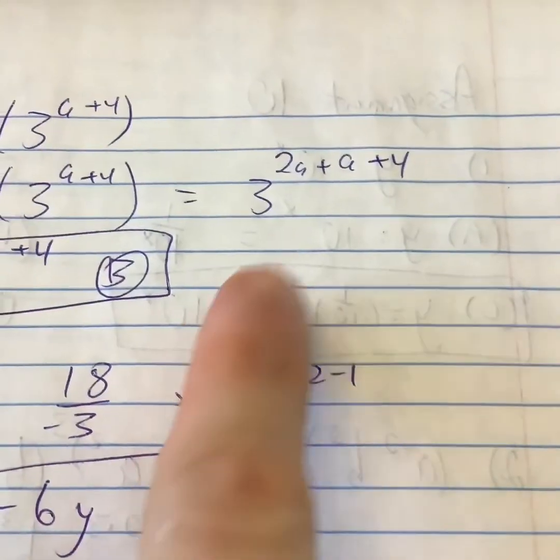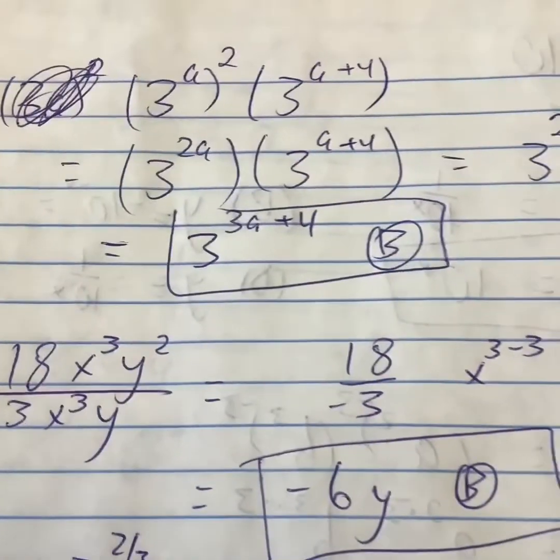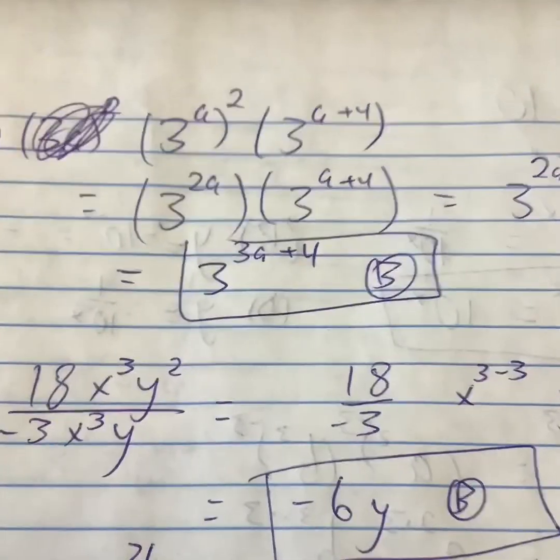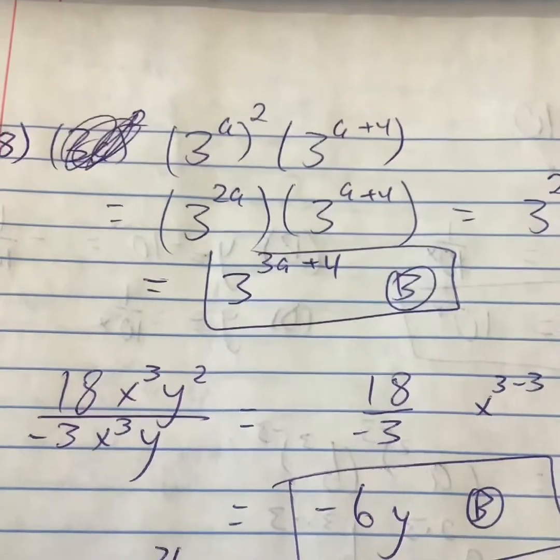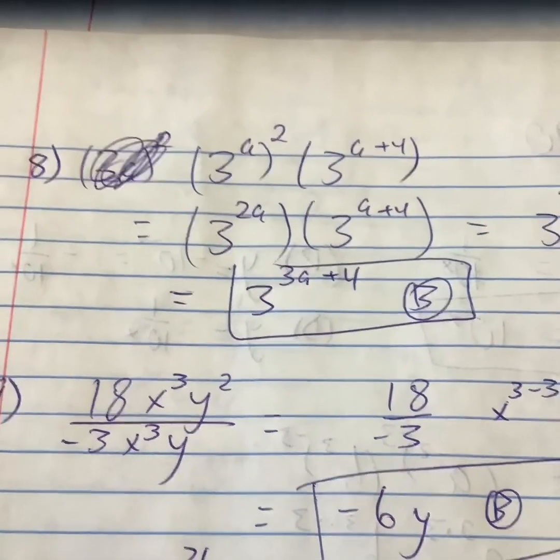Combine your like terms, we have 2a and a, which give us 3a, and we get 3 to the power of 3a plus 4, which is B. There's another one that looked more complicated than it actually is.